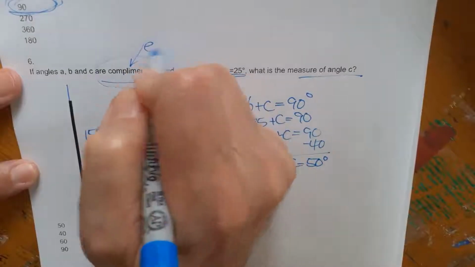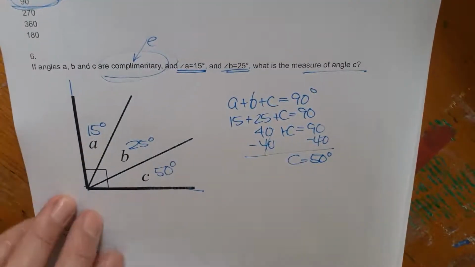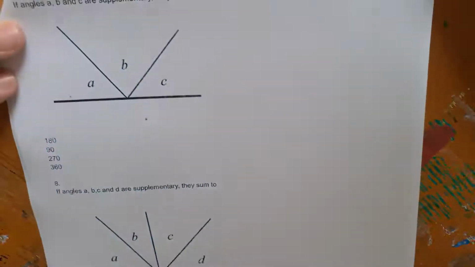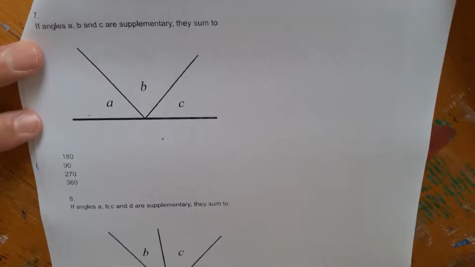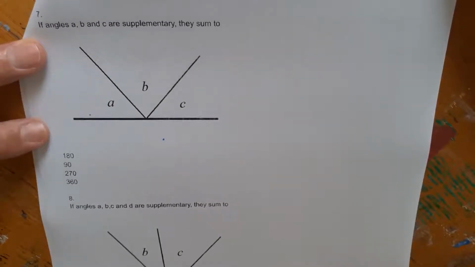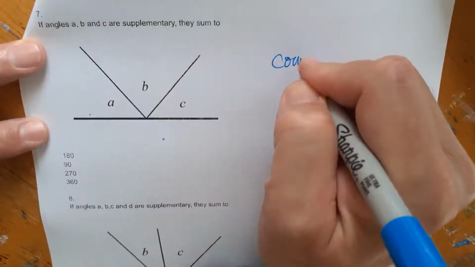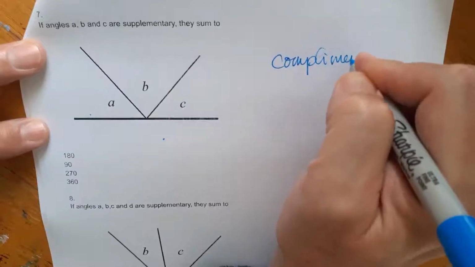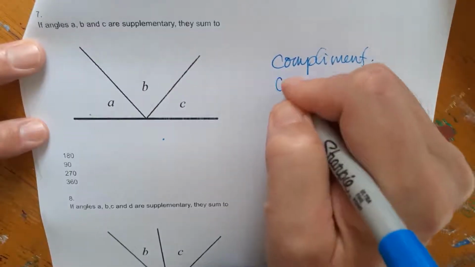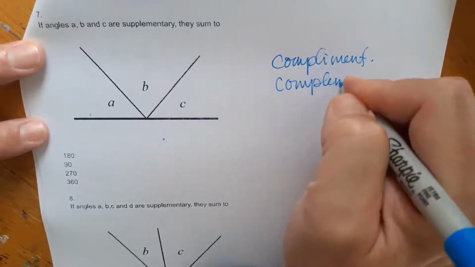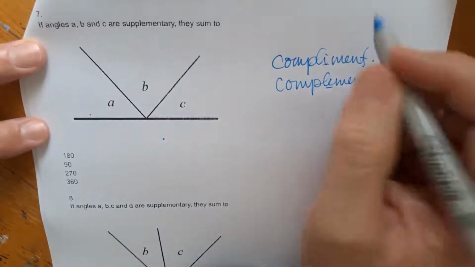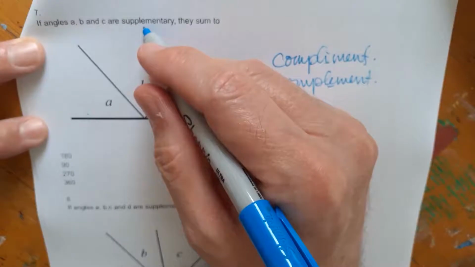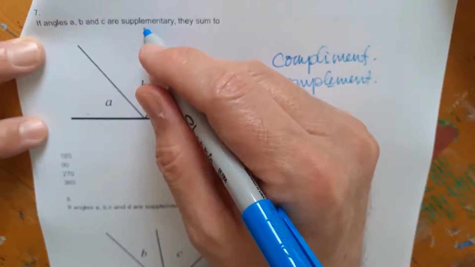Oh, man. I think it's my spell check that corrects that for me. Because, you know, to compliment someone and say, hey, you did your hair nice today, right? That's complimentary. This is complementary. That's to compliment someone. In geometry, it's complement. Different words, all right? So just so you know. And supplementary doesn't have that problem because it only spells one way.